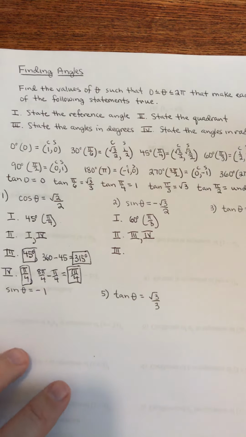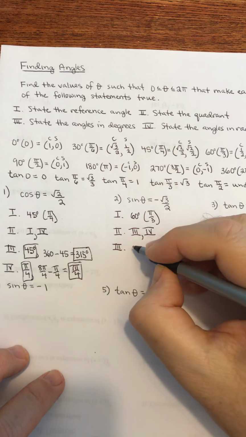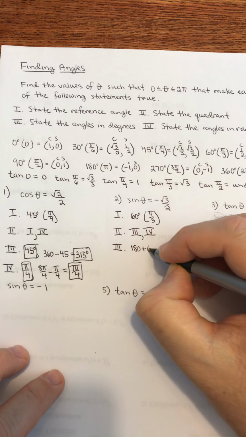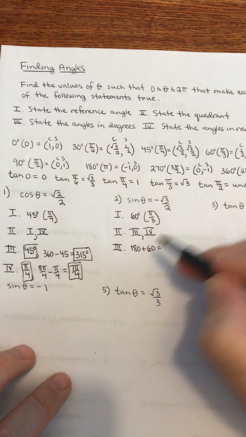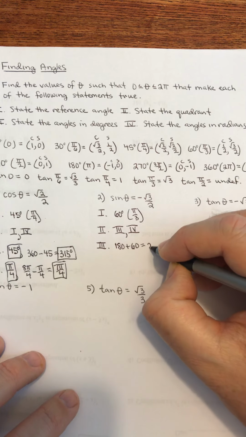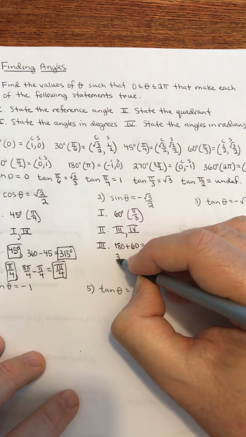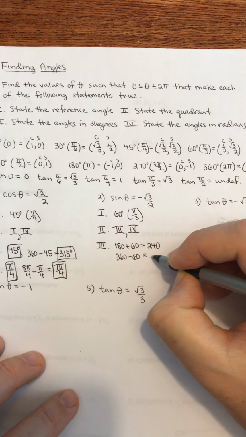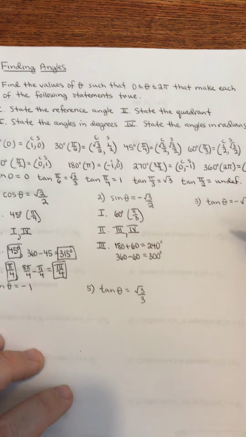So what are the angles in 3 that have a reference angle of 60? So that would be 180 plus 60, because the reference angle is the distance to the x-axis. The x-axis is 180, so that would be 240. And then 360, which is the x-axis, minus 60, which would be a 300-degree angle.